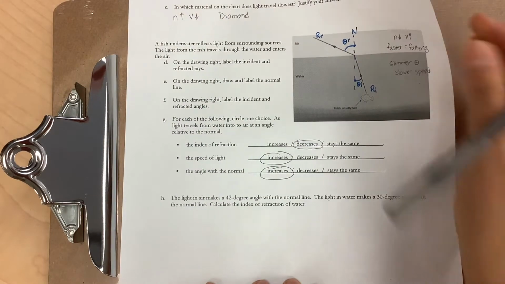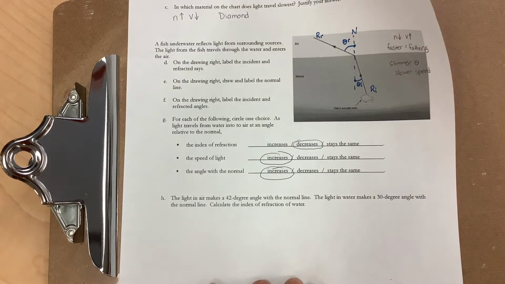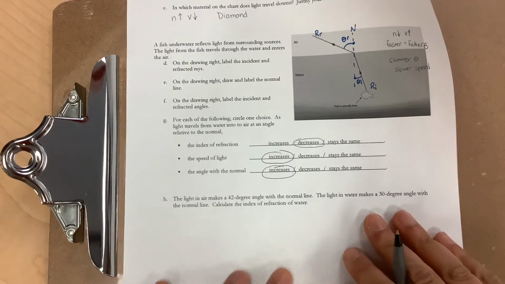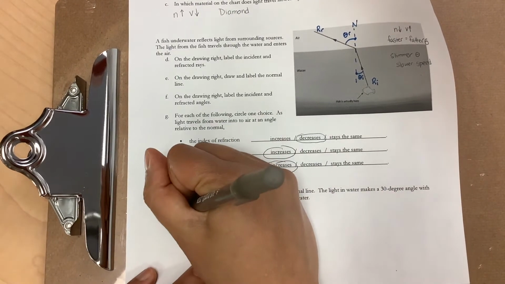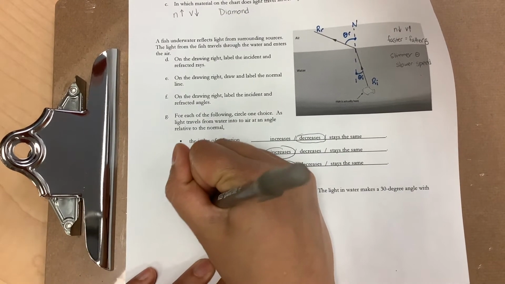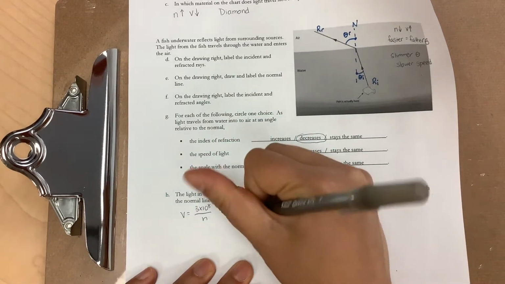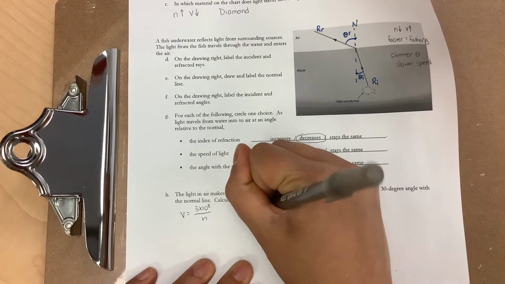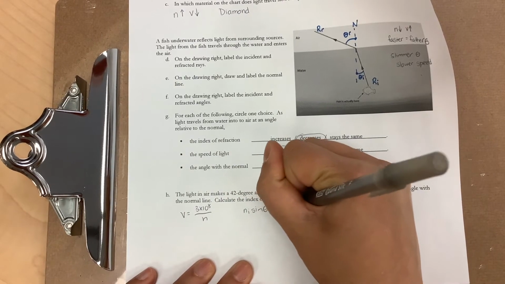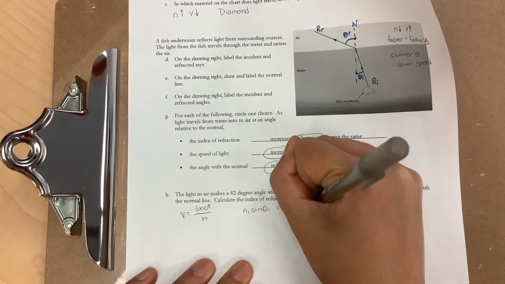All right, math problem now. Calculate the index. There are 2 potential equations for index. One, where we relate the speed of light in a medium to the index of refraction, or use Snell's law: n_i sine theta_i equals n_r sine theta_r.